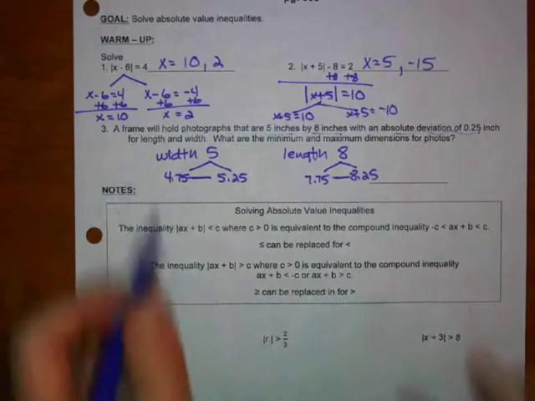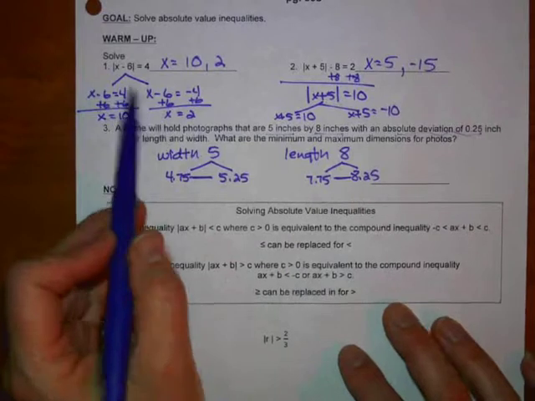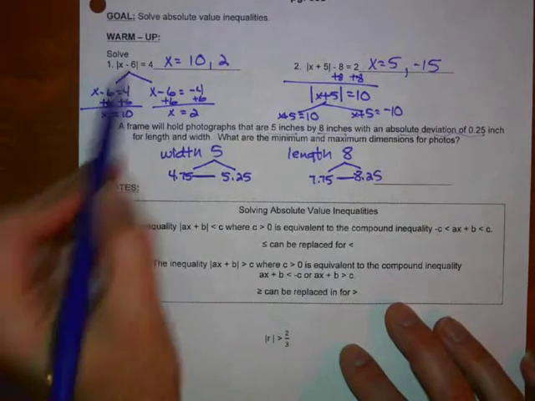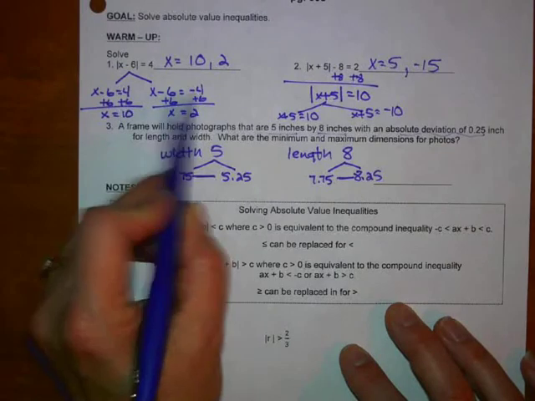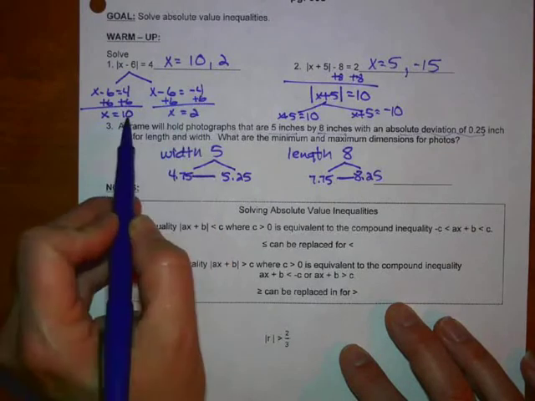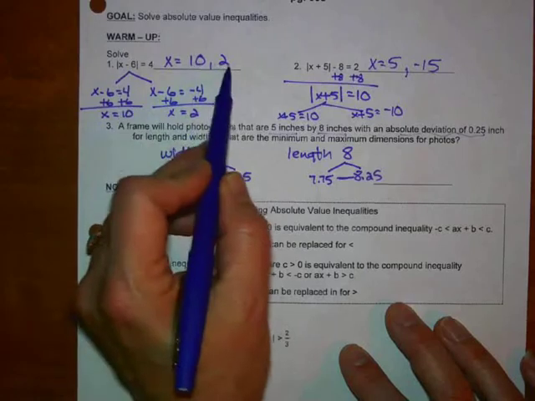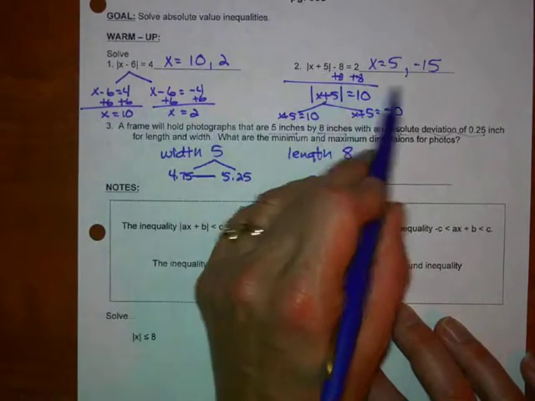All right, ladies and gentlemen, so here you go. If you did this one here, you're finding out what x could be to make this a true statement. So you have to set it equal to positive 4 and negative 4, and you'd get 10, you could plug in there, or 2. And so that's why I wrote it like this. Remember, don't write it as an ordered pair.